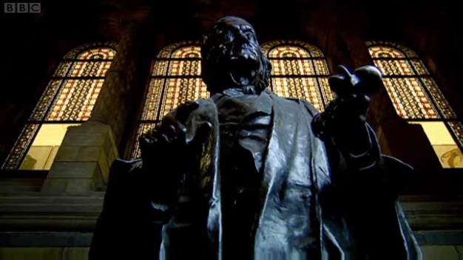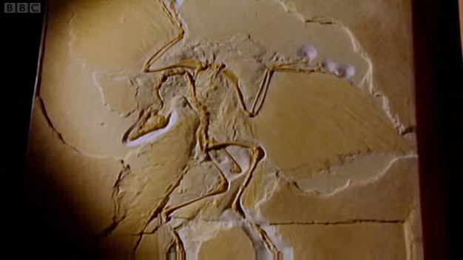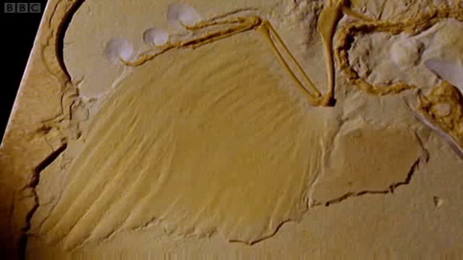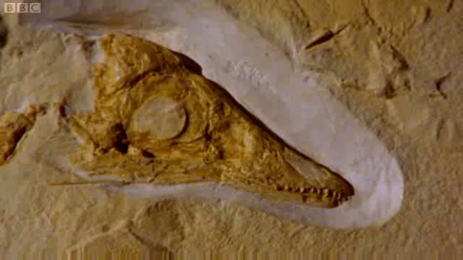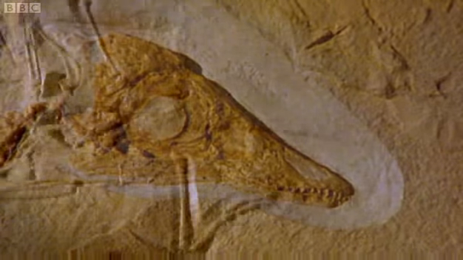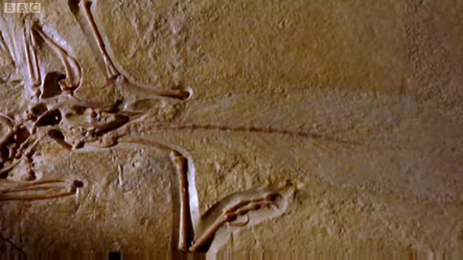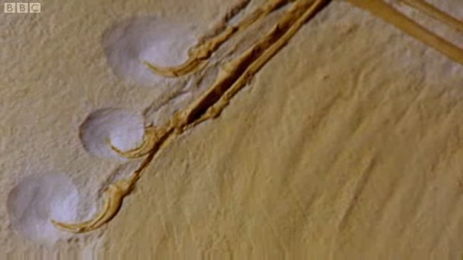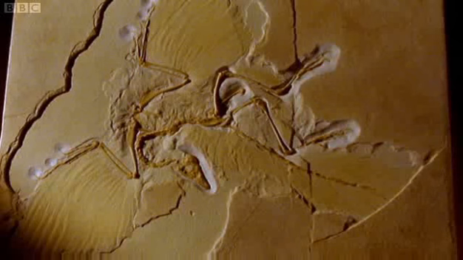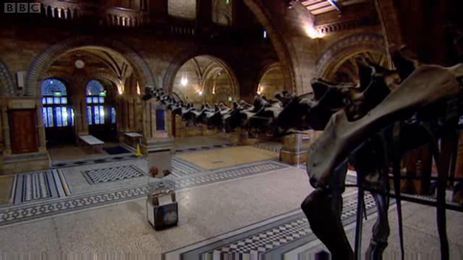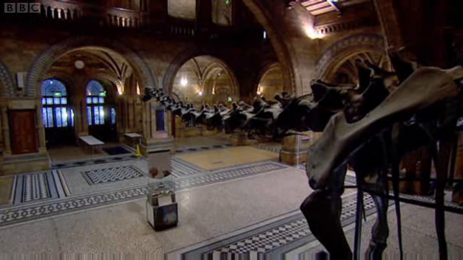Darwin and his supporters see the same fossil in a very different way. The bird with its splendid feathers also has the teeth of a reptile, and unlike any living bird, a long bony tail. For them, this is the link between birds and dinosaurs, and powerful evidence for the theory of evolution.